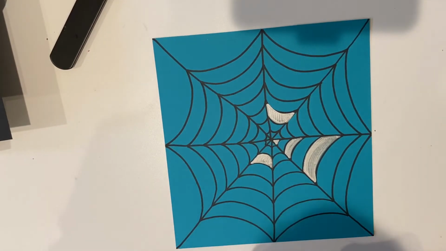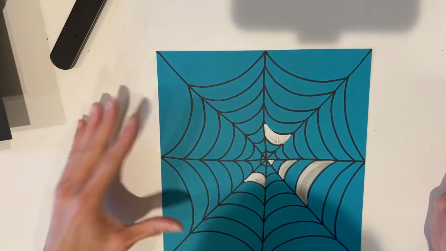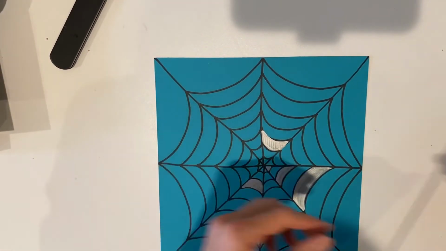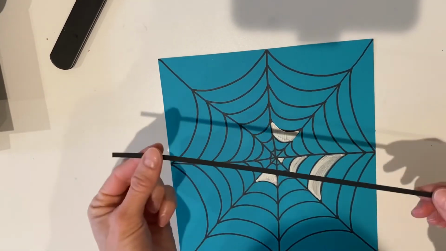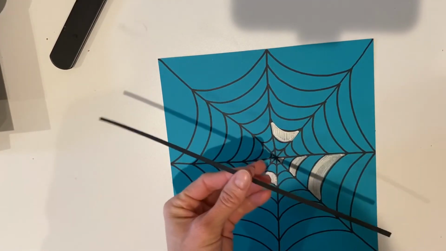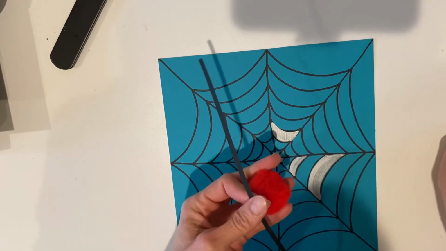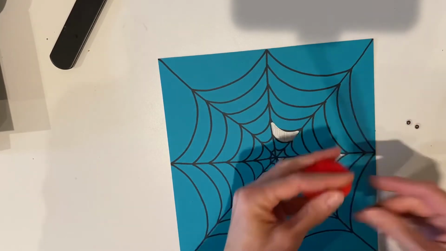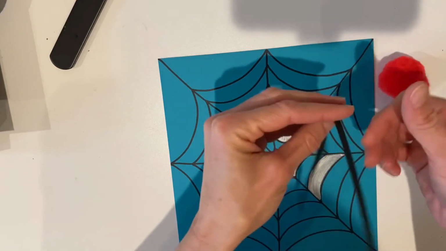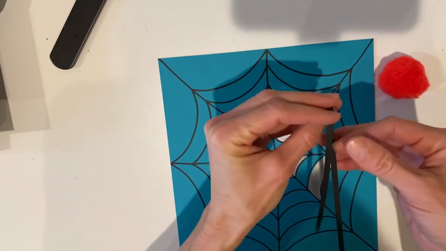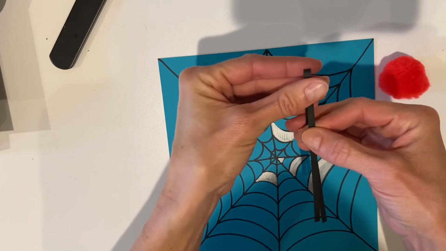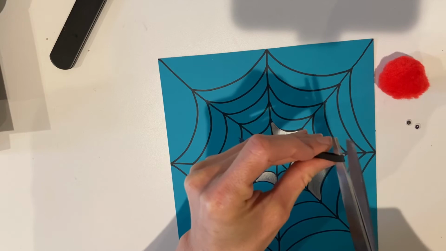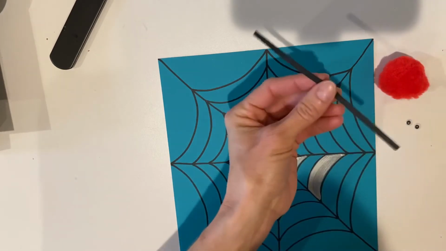And if you would like, and if we have enough time, you're going to create a spider. So if you would like, get a skinny strip of paper and a pom-pom and some little googly eyes, I'll have that available. The first thing you do, you're gonna cut your 8 legs from this little strip of paper. So to get them even, you're gonna fold it in half, cut it, and then from that point you can kind of eyeball it.